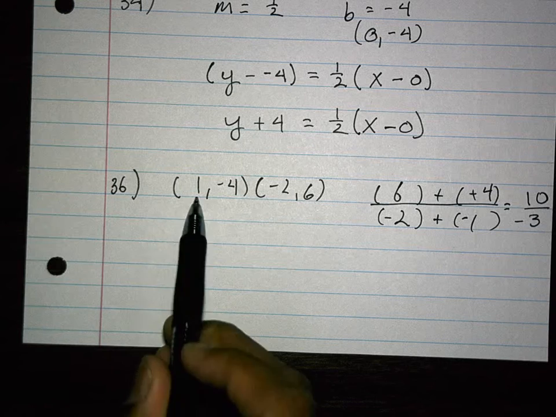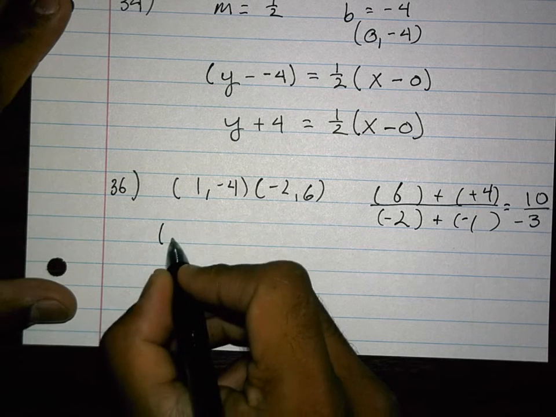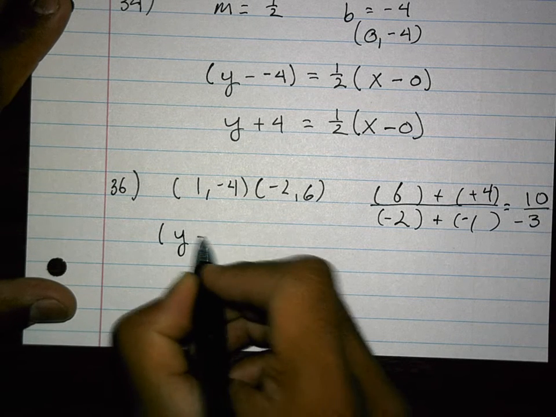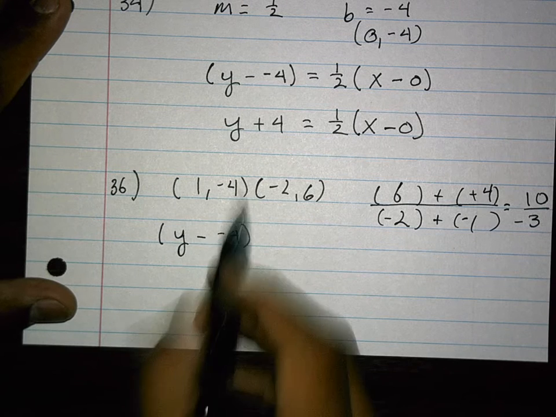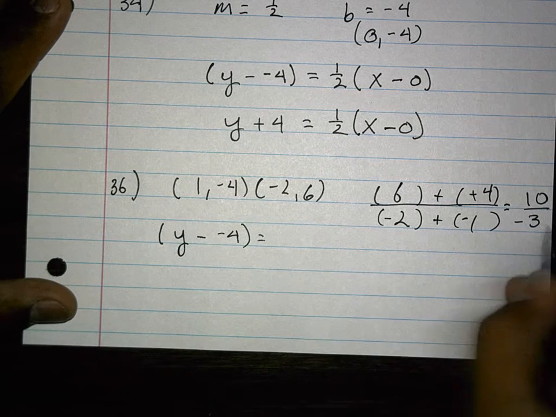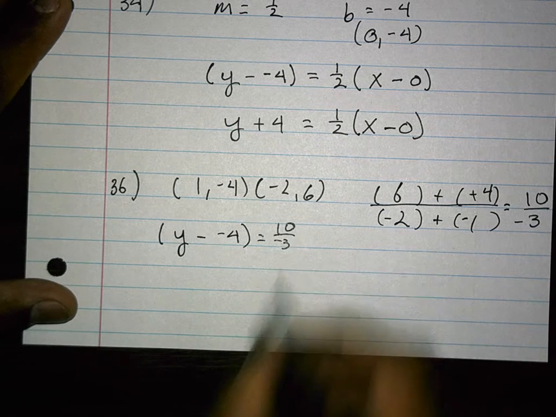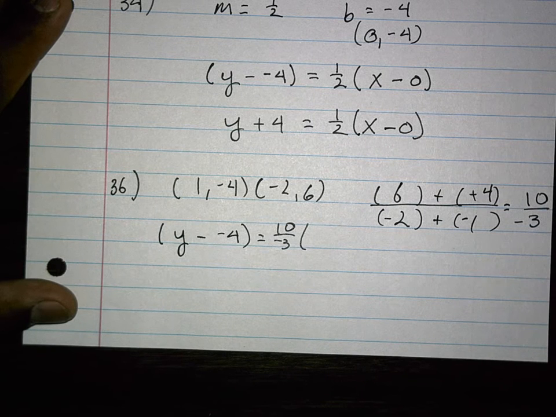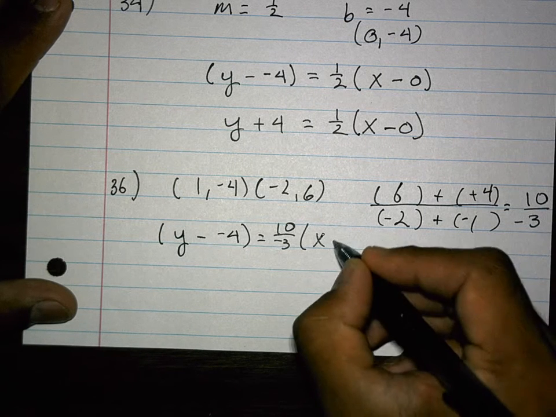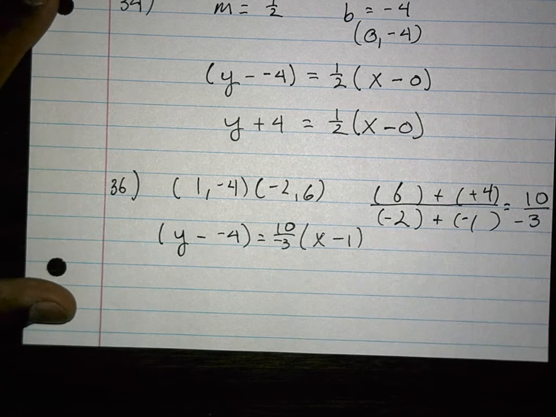So I'll pick a point, I'll pick this one, and I'm going to say y minus -4, because remember it's a negative, right? And this negative is part of the formula, equals the slope. I know it's a fraction, but all I have to do is plug in a point slope form, so I'm not too concerned, because that's it. Technically, that's all I got to do.